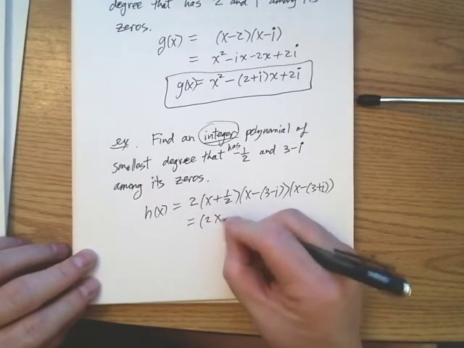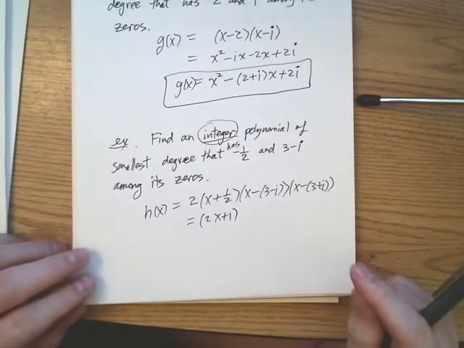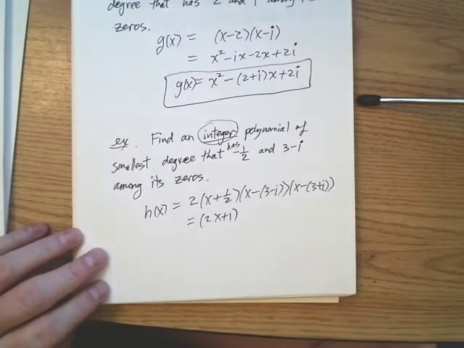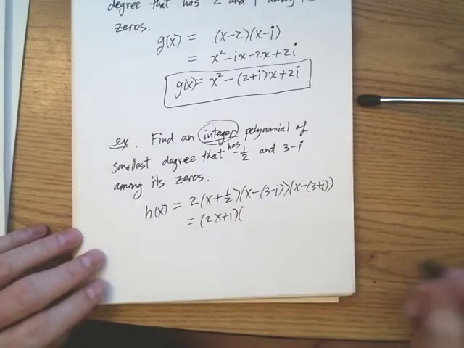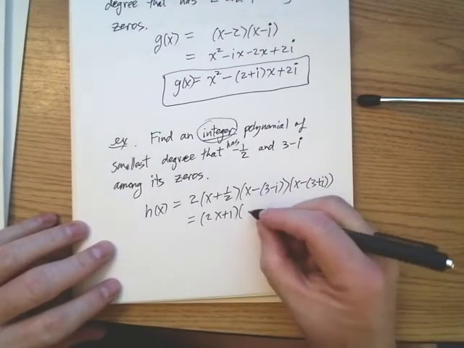2x plus 1. That's an integer polynomial, right? That's an integer factor. Well, a polynomial with integer coefficients I'll call an integer polynomial factor, or an integer factor for short, unless otherwise notified here. Okay, what if I multiply these two together? What would I get here?